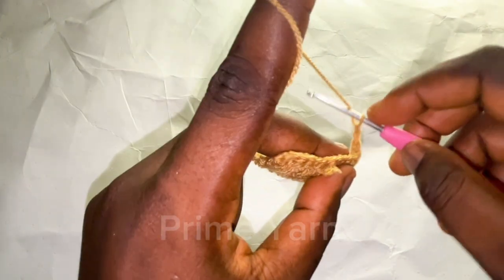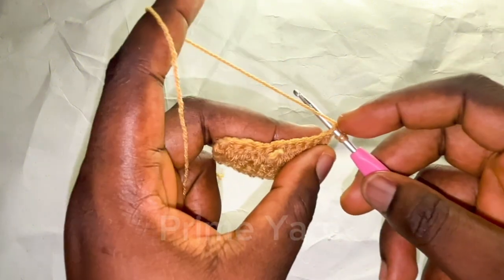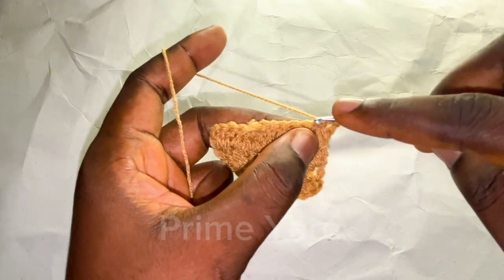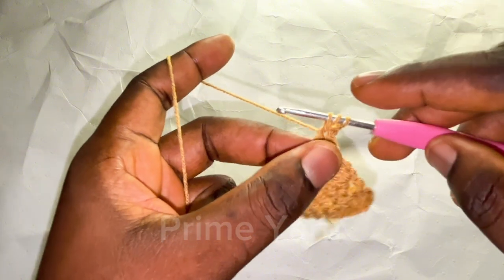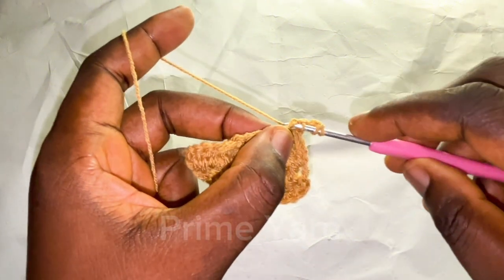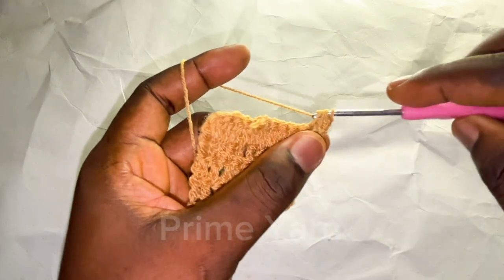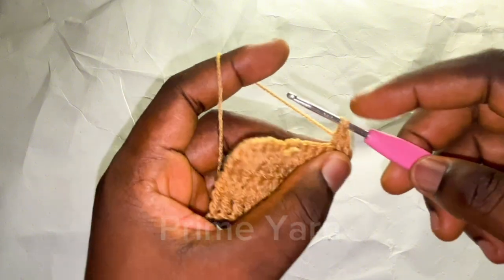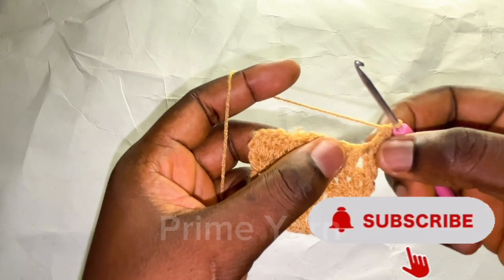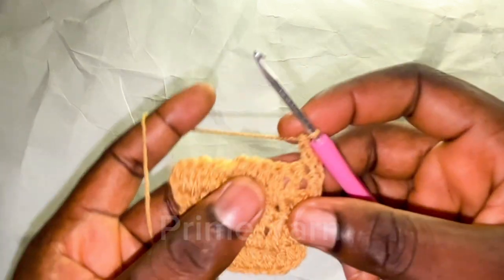Since it's a double crochet, you yarn over first, put in a stitch, and then you have 3 loops here. Then you put in another space again, and you have 4 loops. You yarn over through 3 loops, and you yarn over through 2 loops, and then you have your 1 double crochet.